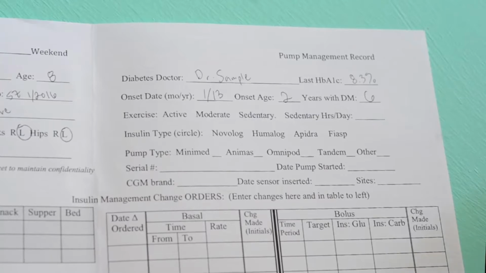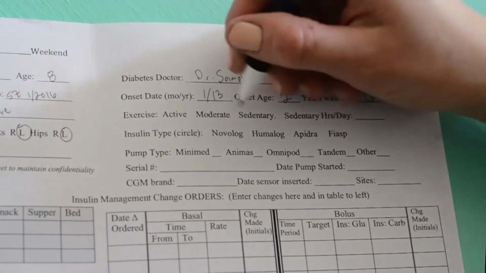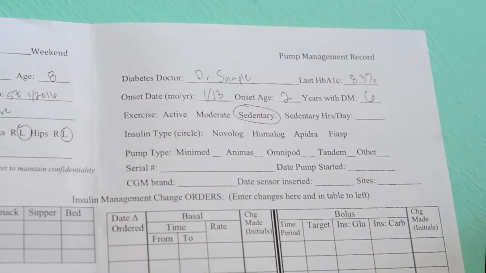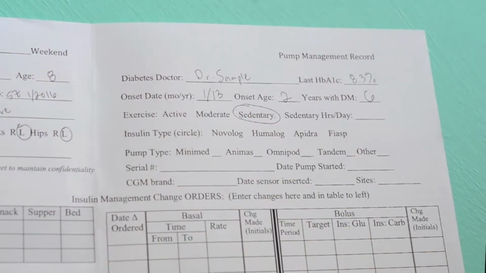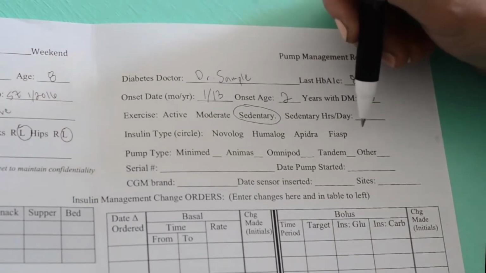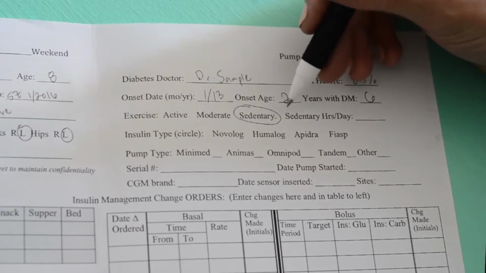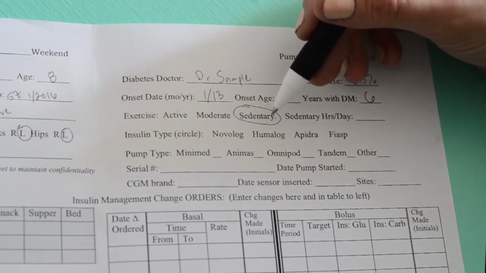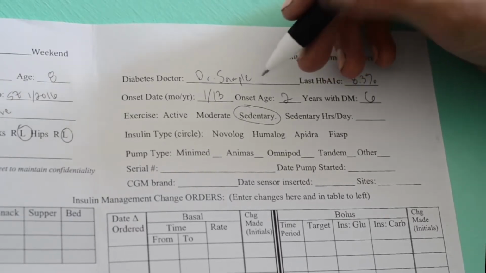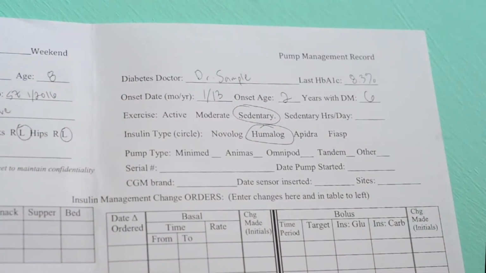Exercise: how much exercise they do at home. Active, moderate, sedentary. This helps us adjust basal rates, so it's important to ask how often they're exercising at home. Then what insulin type they use, meaning the brand of insulin, so make sure you ask. A lot of parents will not know the name of the brand. They might have it with them and could show you, but it's important to log that because they will receive the same type of insulin at camp.